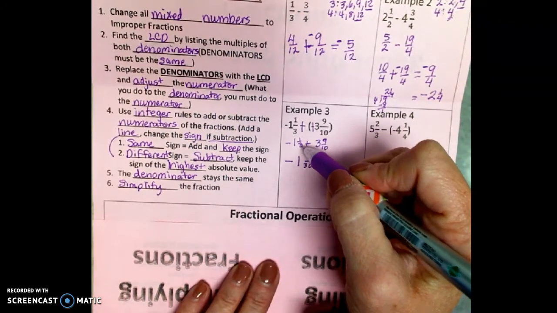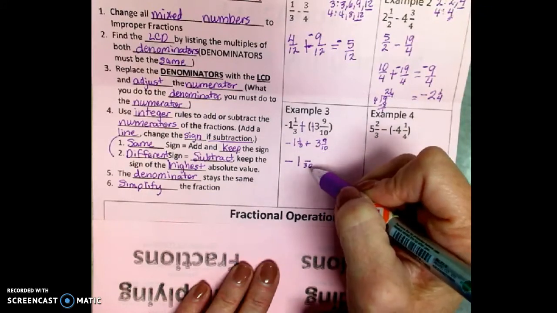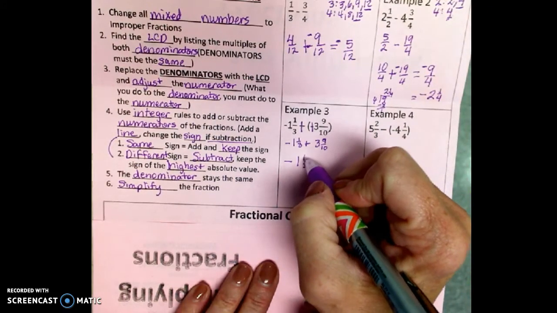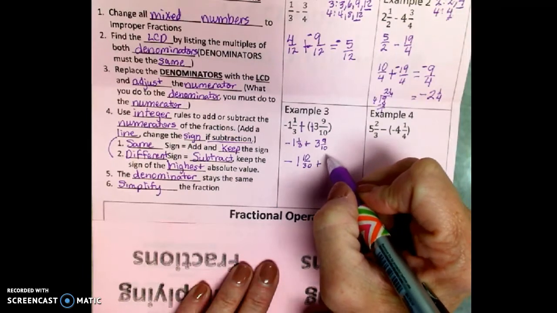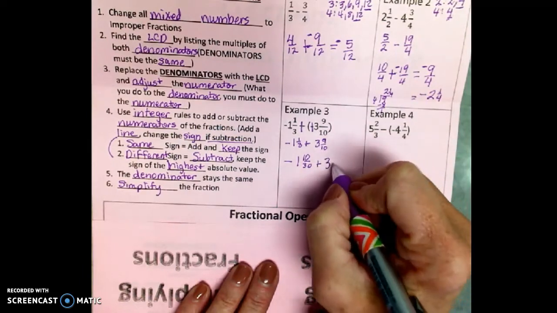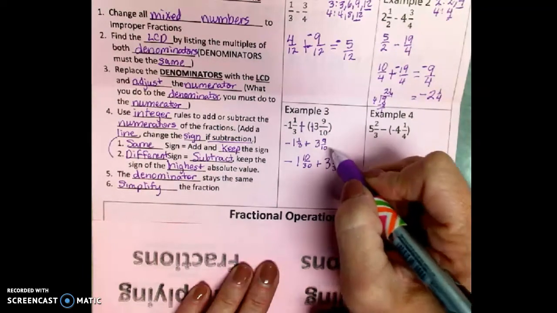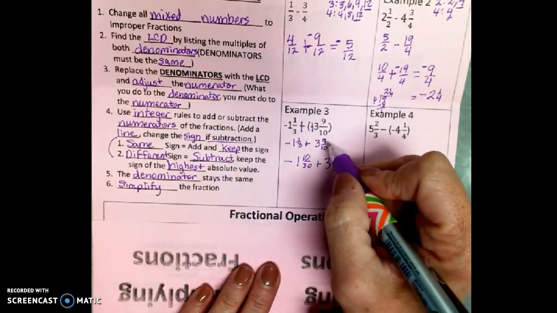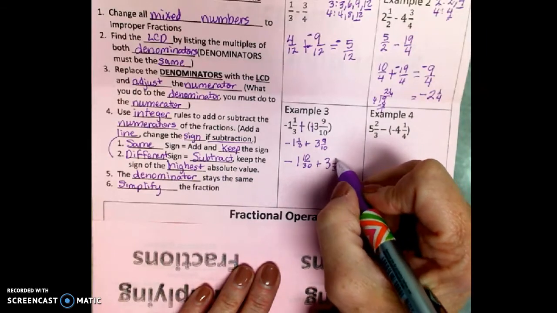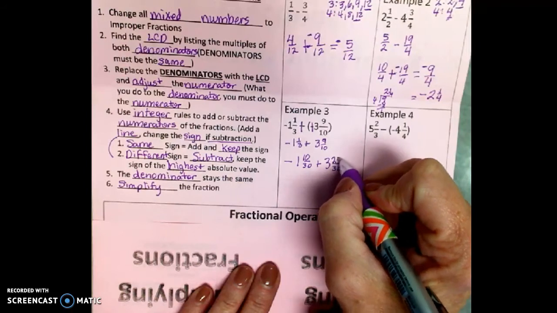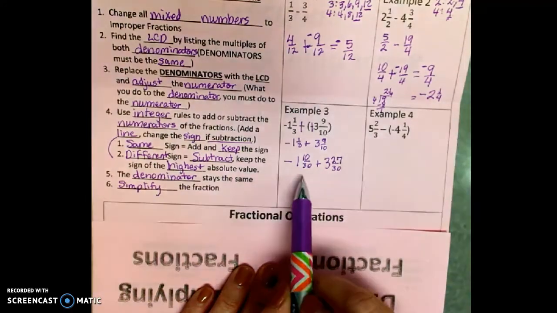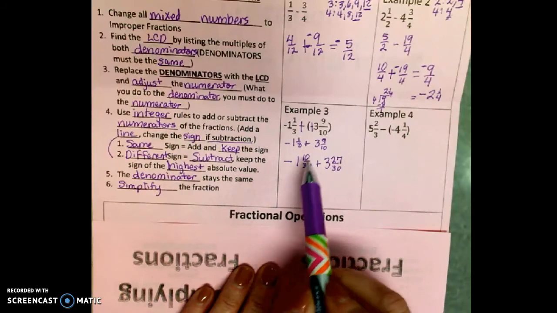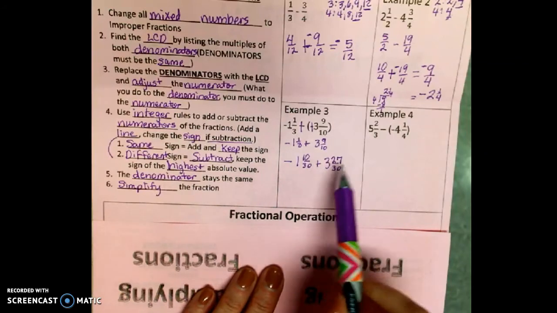How do you get from 3 to 30? Well, 3 times 10 is 30. 1 times 10 is 10. Plus, don't forget your whole number. And we have a denominator of 10. 10 times 3 is 30. And 9 times 3 is 27.